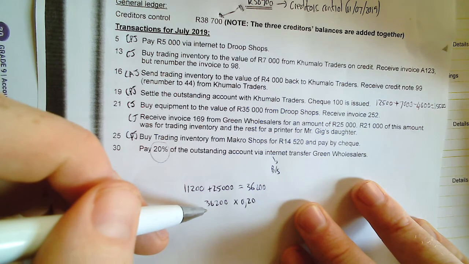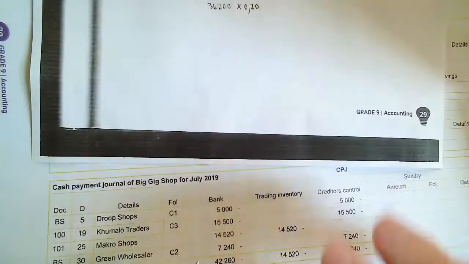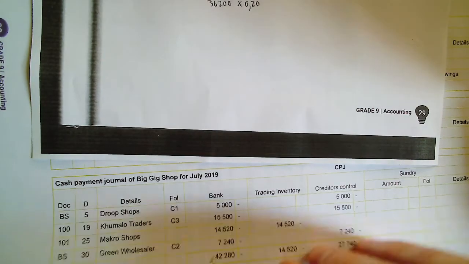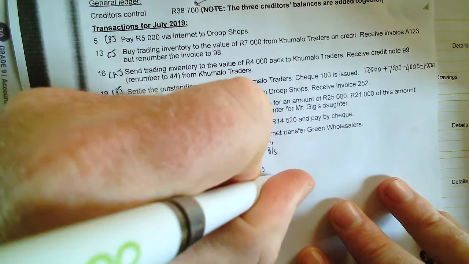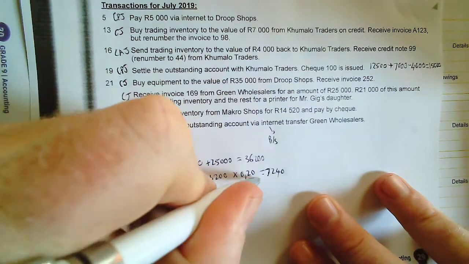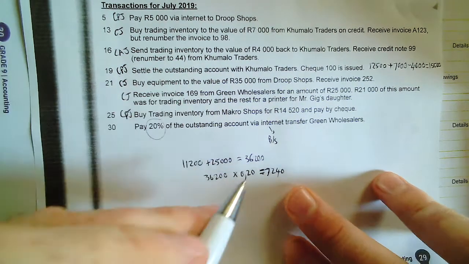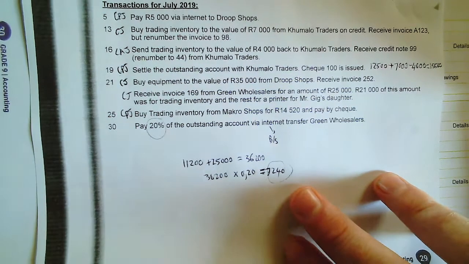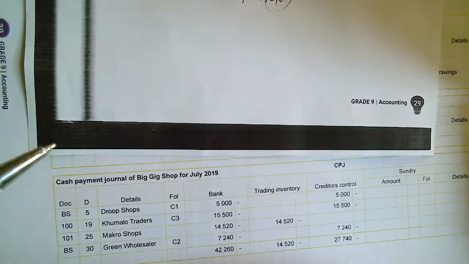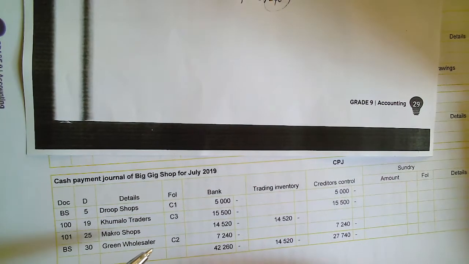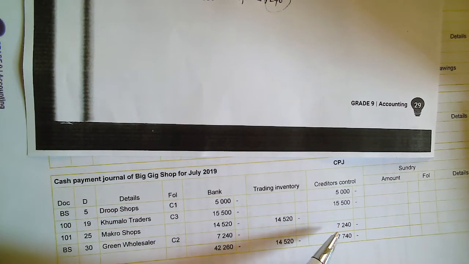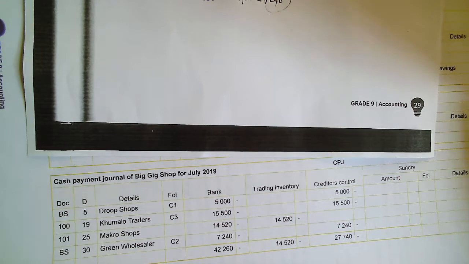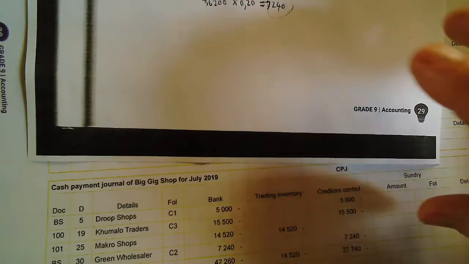So that will be an amount of 7,240. That is 20% of the amount that we are going to pay now. We're paying it to Green Wholesalers, creditor number C2, 7,240, and we are paying back the creditor, so we're putting it in the creditors control column.